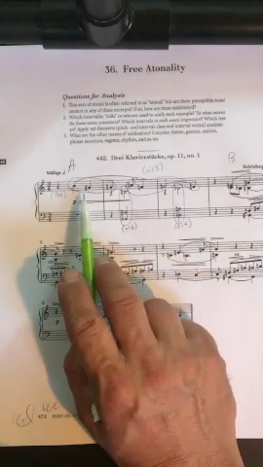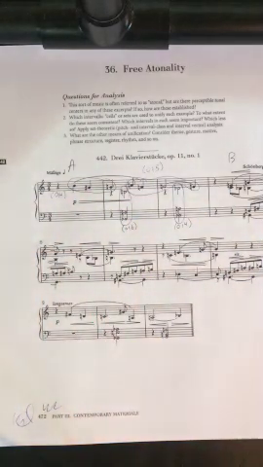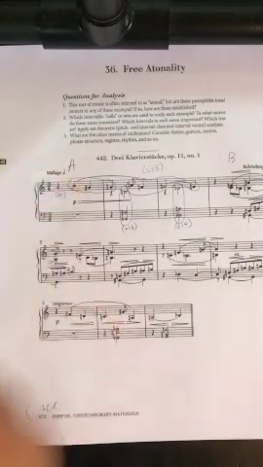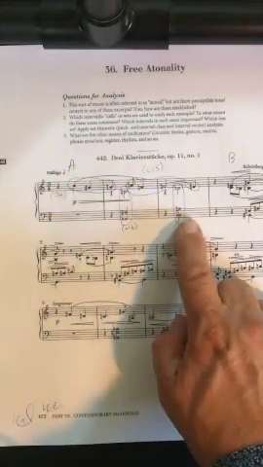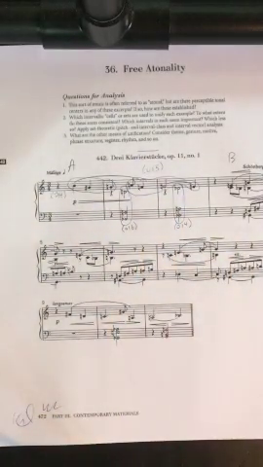Here's another instance of a kind of question and answer. The upper voice, or the soprano, is answered in the alto, tenor, and bass at the end of this figure by a transposition of that chord.